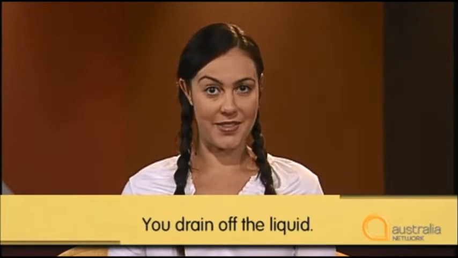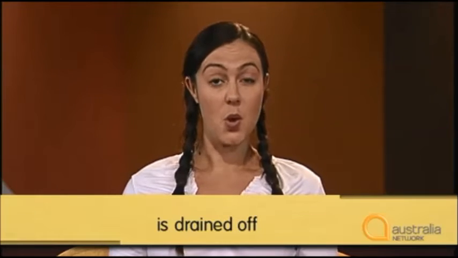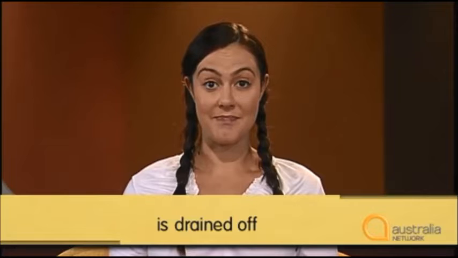Let's look at the main part of that sentence. You drain off the liquid. The verb is drain off. In a passive sentence, we'd say is drained off, the past participle with the present tense form of to be. To form the passive, we also need to change the sentence around.